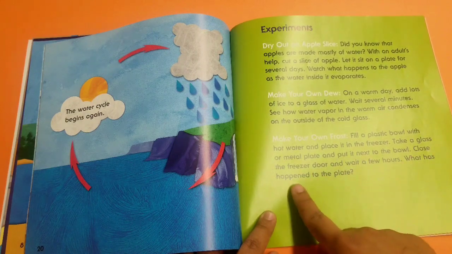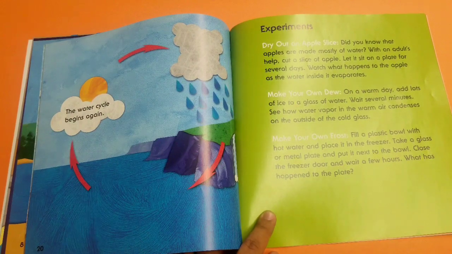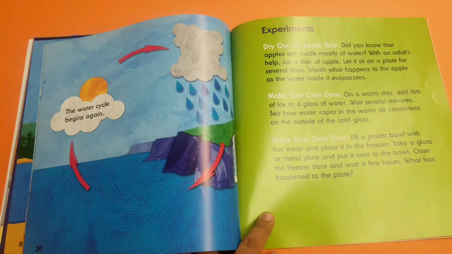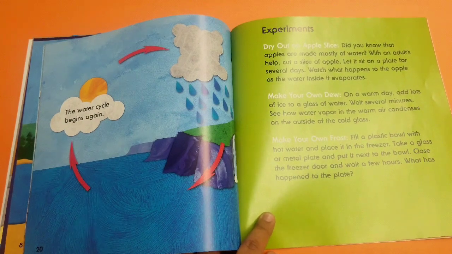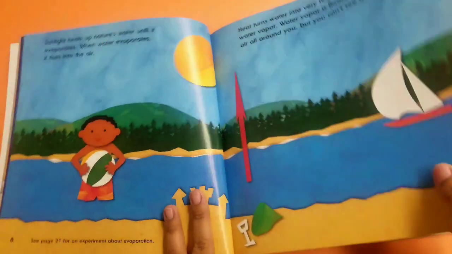What has happened to the plate? I want to see what happened. So this is a different experiment we could do about water. We have to try it to see what happened. So that's page 21. Let's go back to our reading.